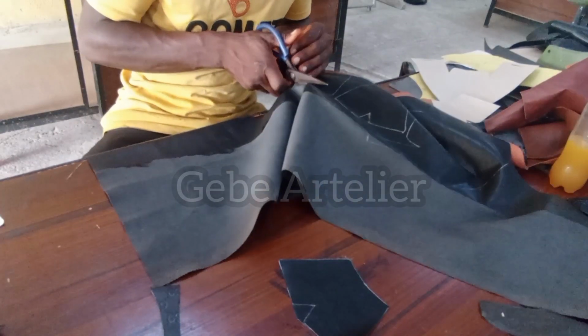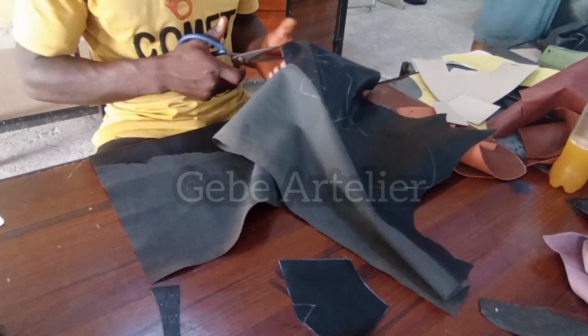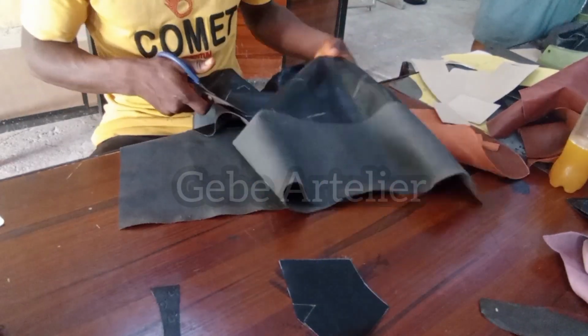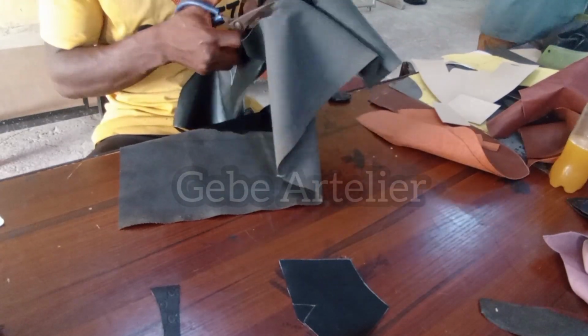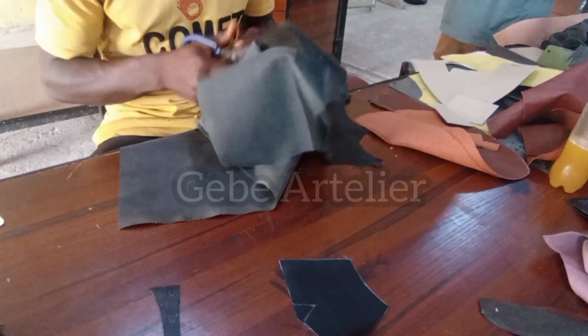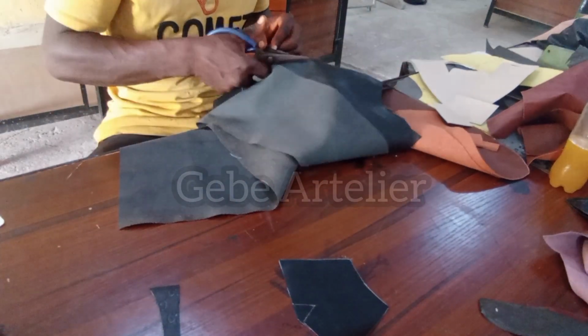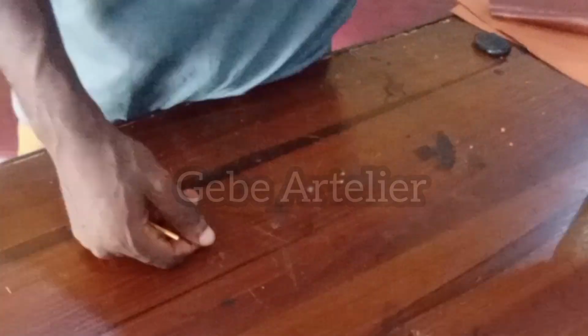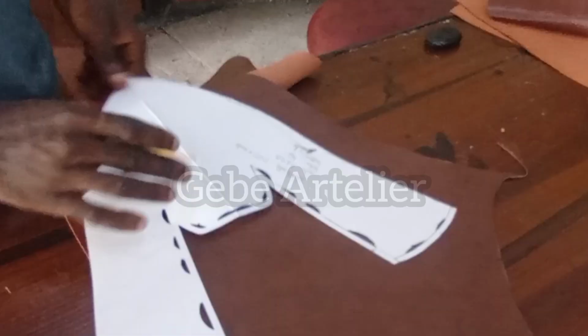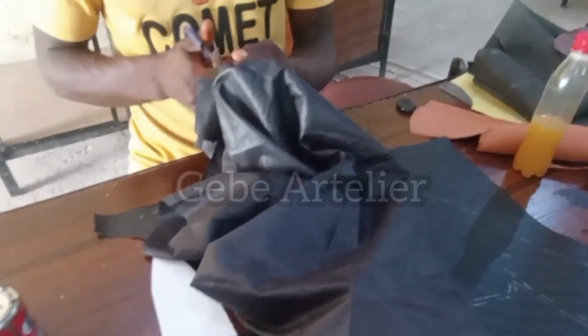The brown one will only comprise the upper and the lining, while the black one comprises the upper, reinforcement and lining material. Somehow we mistakenly lost the video while cutting this brown material, but invariably it's the same process of tracing on the tight and the stretch. Then we cut our material for the brown.